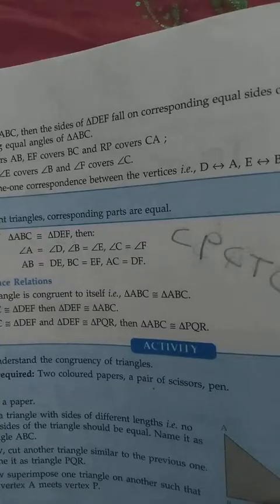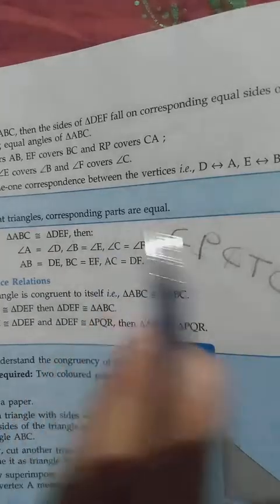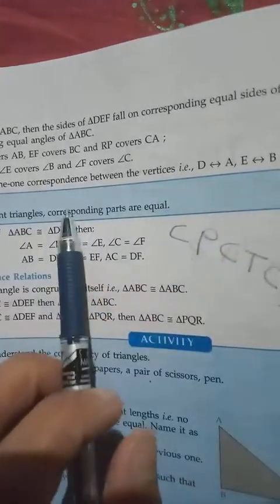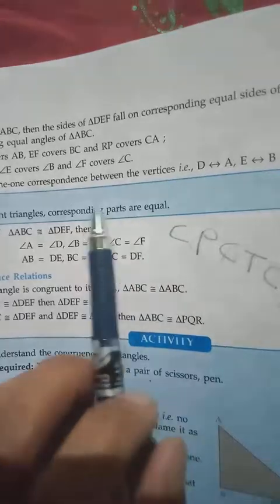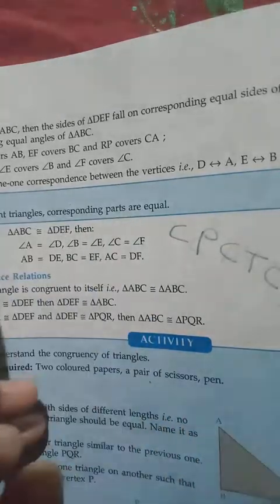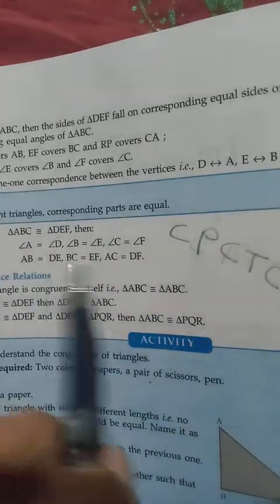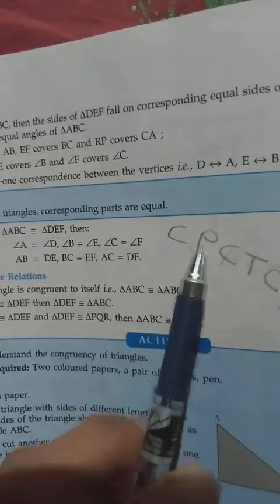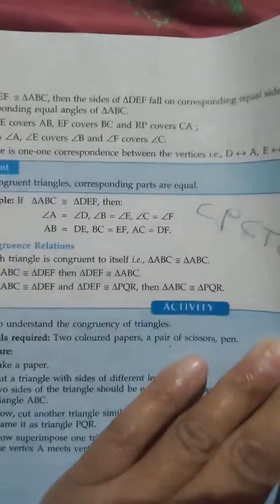So if the 2 triangles are congruent, then their corresponding parts are equal. Corresponding parts means the parts which are in the same position, which we call CPCTC.